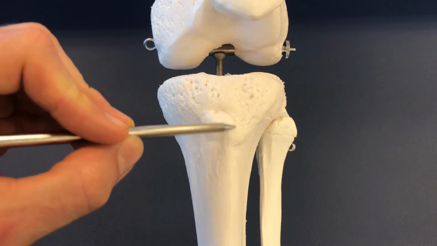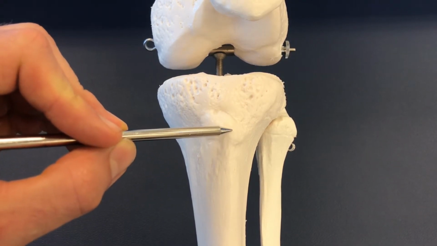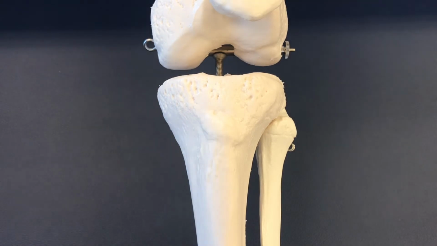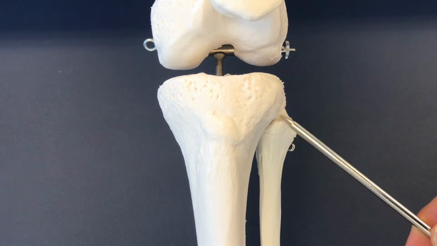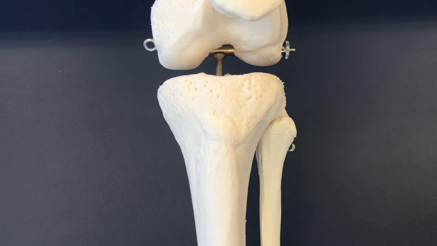On the anterior aspect of the proximal tibia is the large tibial tuberosity, which serves as an attachment site for the patellar tendon. On the lateral aspect is a facet, or smooth flat surface, that meets with the fibula to form the proximal tibiofibular joint.